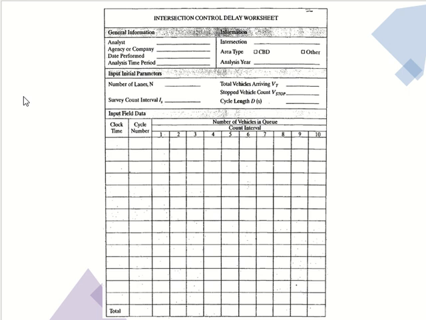If he is taking observations after every 10 seconds and the cycle is 60 seconds, how many observations will he take in one cycle? 6, right? One after every 10 seconds. So in one row I will have 6 values. Clear?